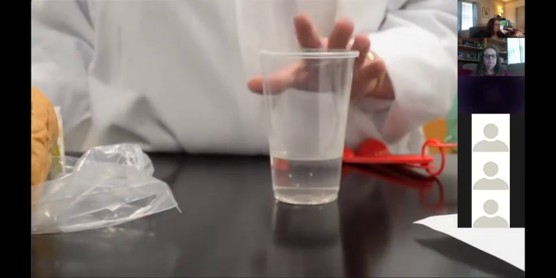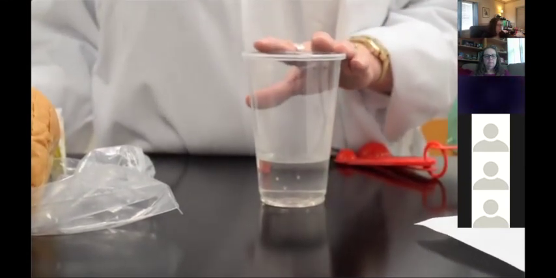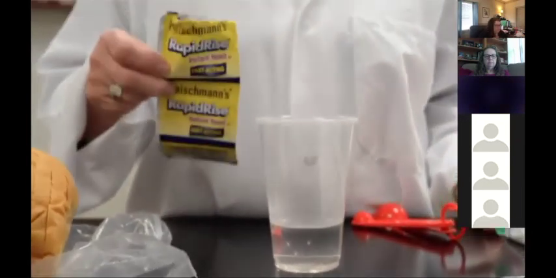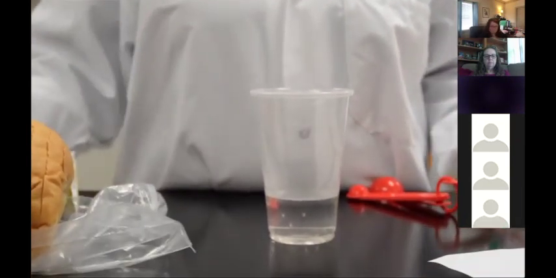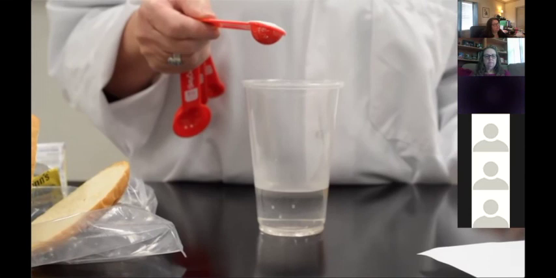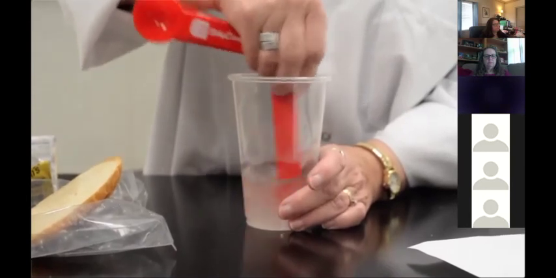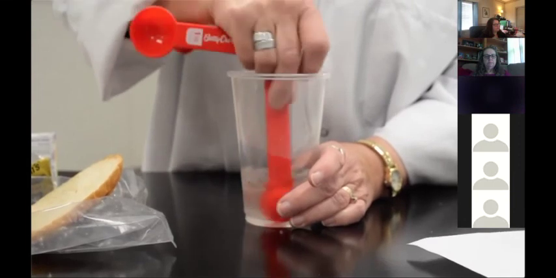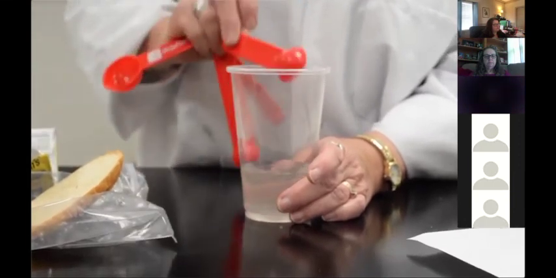So I have a half cup of warm water. It can't be boiling because it will kill your yeast. Your yeast obviously is a live product, even though it certainly doesn't look that way. So we're going to add to this yeast a teaspoon of granulated sugar, and we're just going to mix that granulated sugar up in that warm water to get it to dissolve. And again, that's even a chemistry lesson in terms of dissolving.